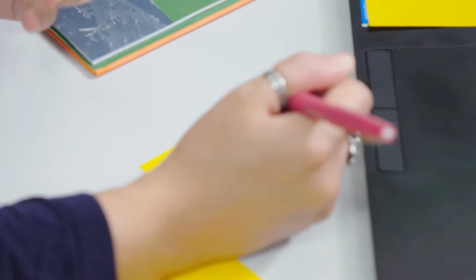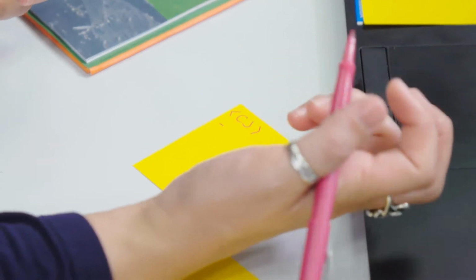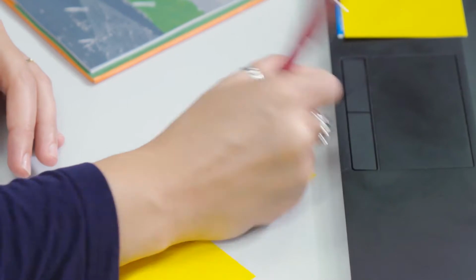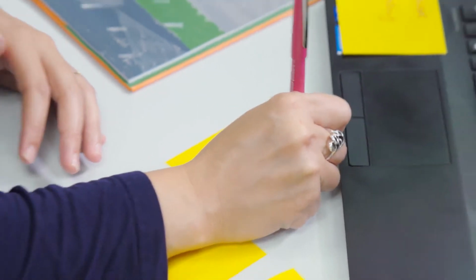So I'm already noticing that CJ is having an issue with waiting for the bus, so that's something I'm going to write down here on my note. Doesn't want to wait for the bus.